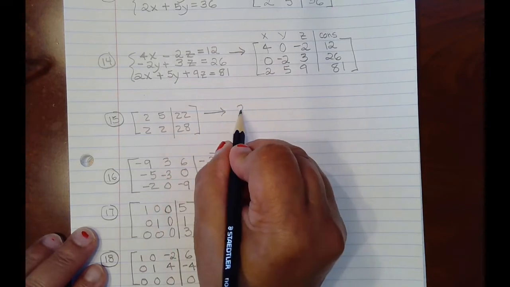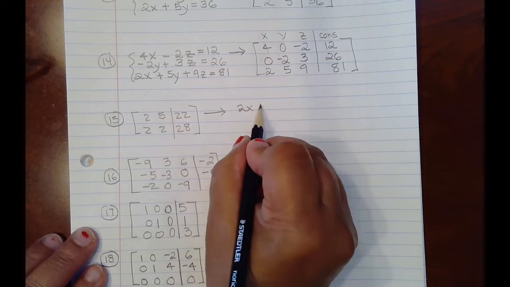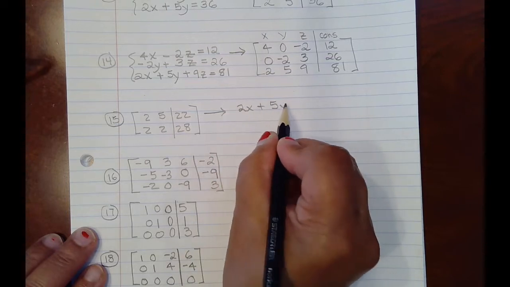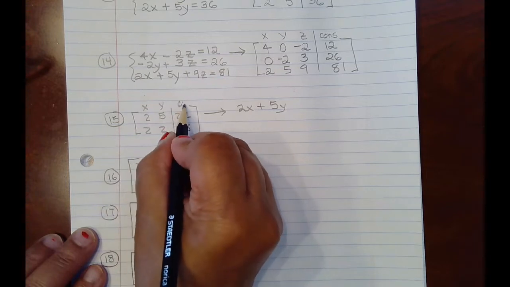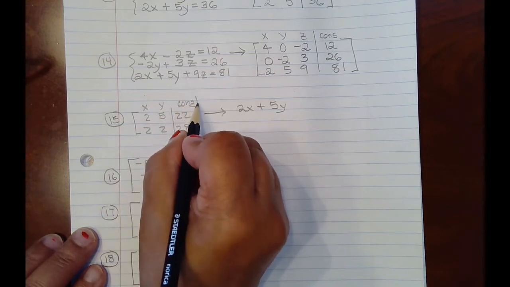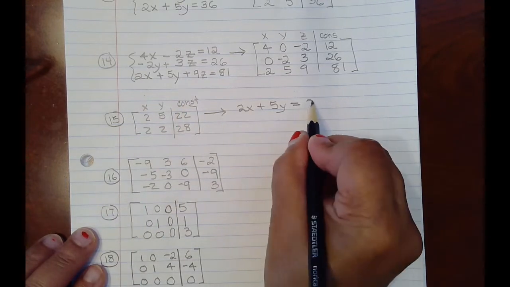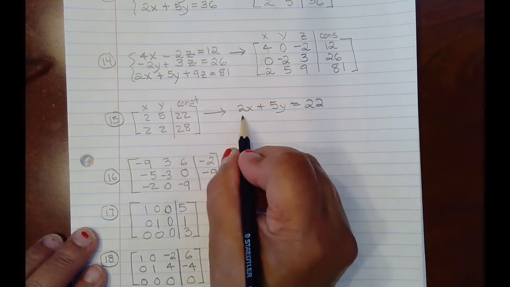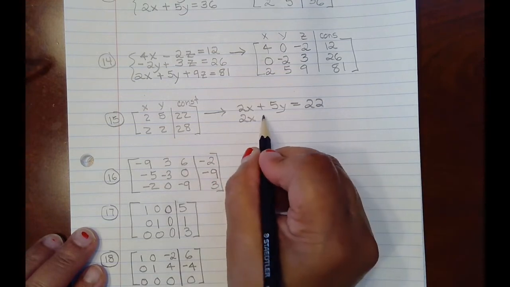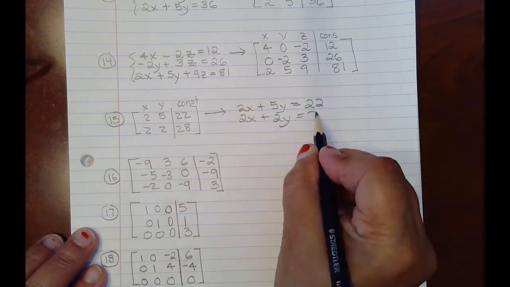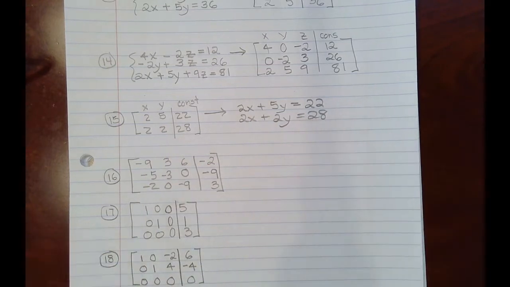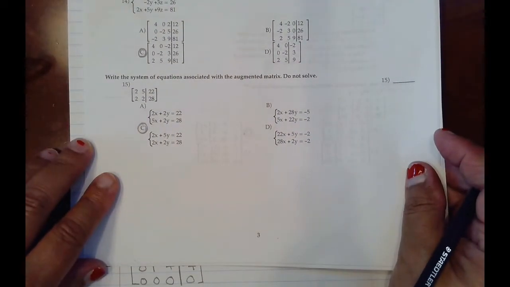So this would represent 2x plus 5y, this being the x column, this being the y column, this being the constants on the other side of the equal sign. Then the next equation would be 2x plus 2y equal to 28. And number 15, that was choice C.